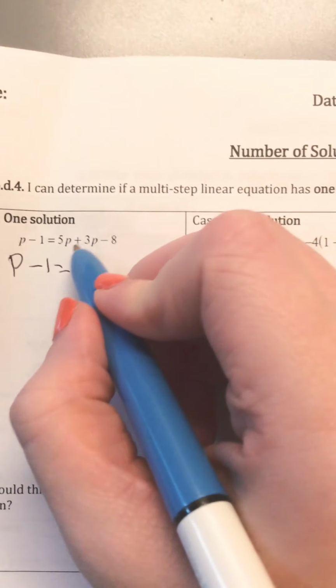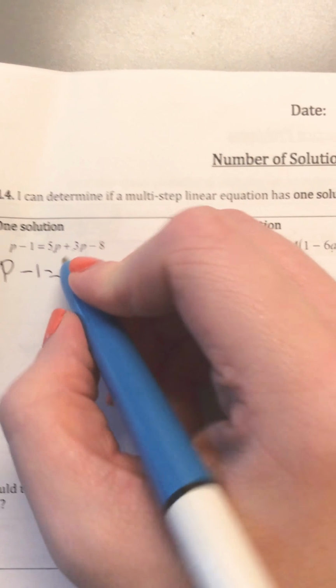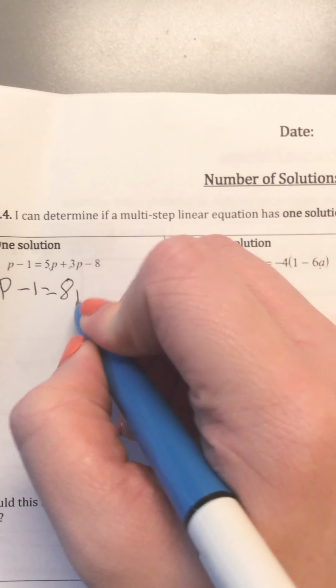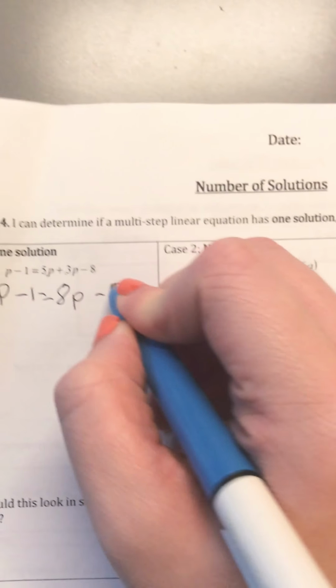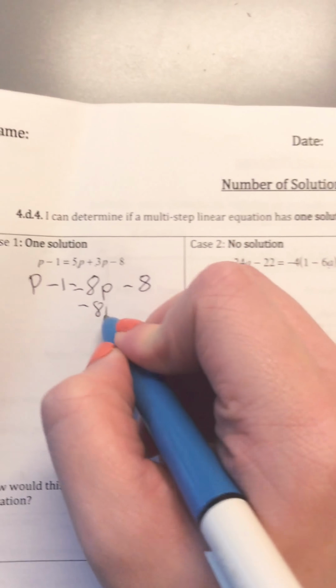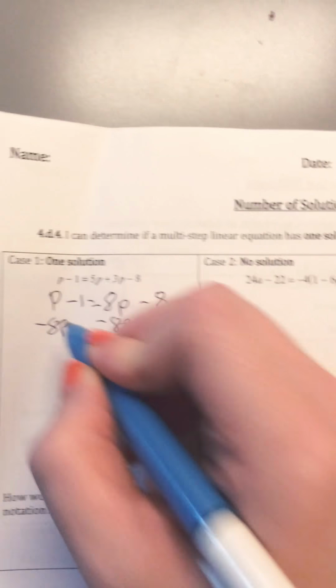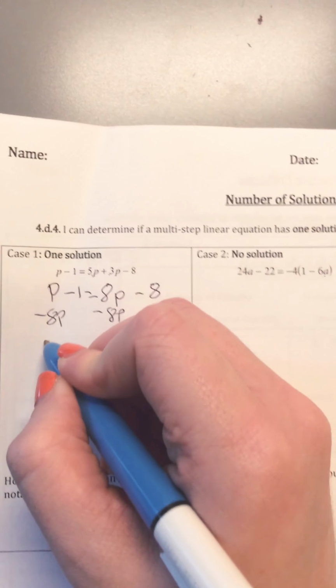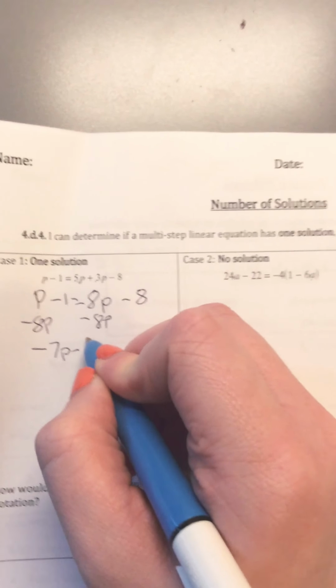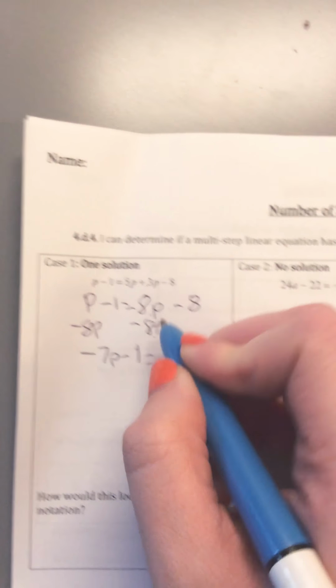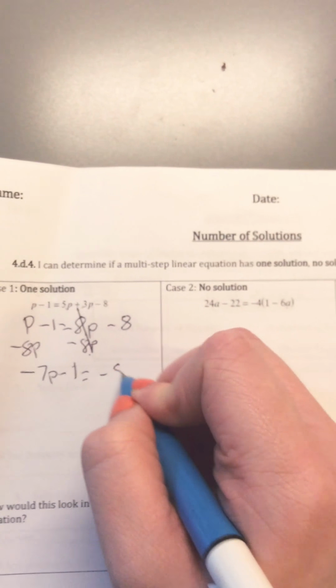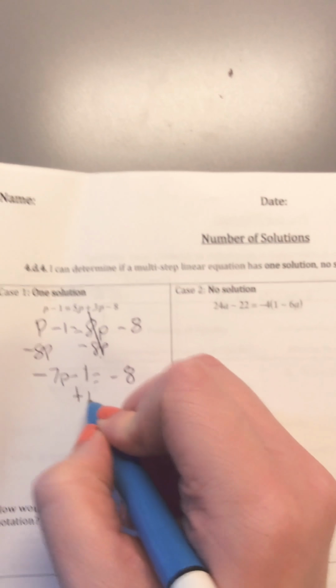So our first step is to combine like terms. 5p plus 3p is 8p. So then we're going to subtract 8p from both sides. This gives me negative 7p. 8p and the negative 8p cancel. Then I'm going to add 1 to both sides.